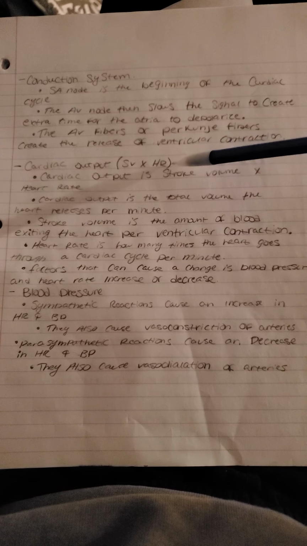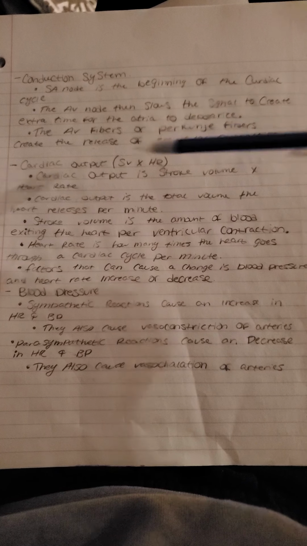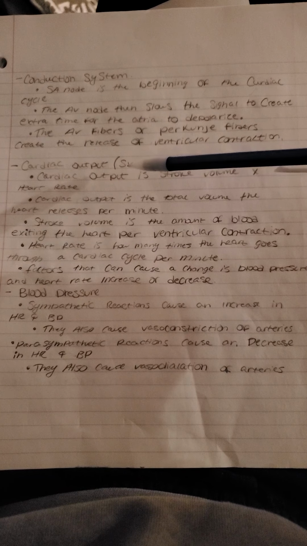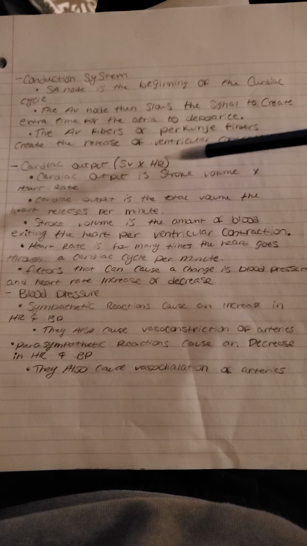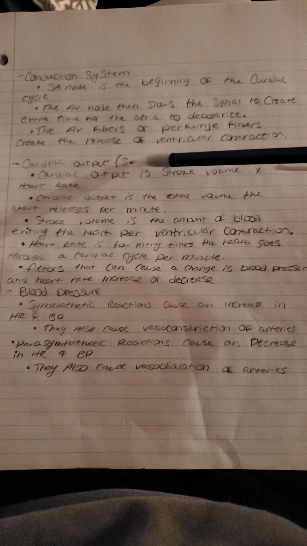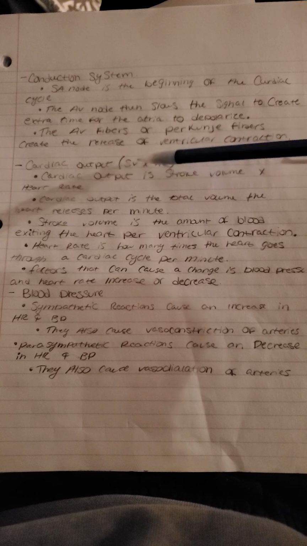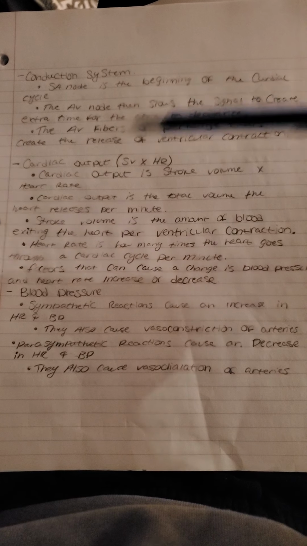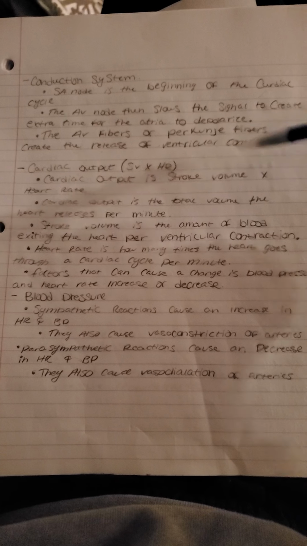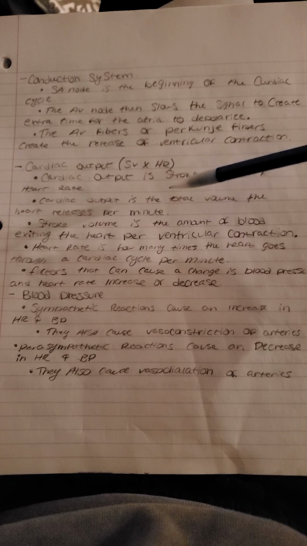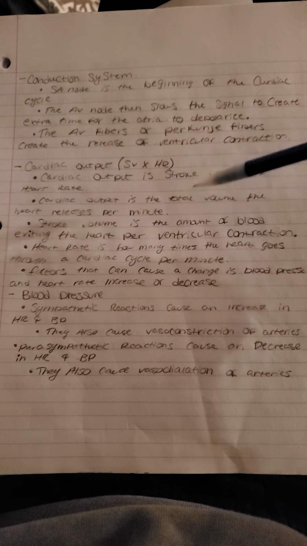So now we're looking at another aspect of the heart, which is cardiac output, that we need to understand. And I wrote it here as SV times HR. This is stroke volume times heart rate. We know what heart rate is, but a lot of us do not understand what stroke volume is, so I will talk about that. Cardiac output is stroke volume times heart rate. Cardiac output is the total volume the heart releases per minute.